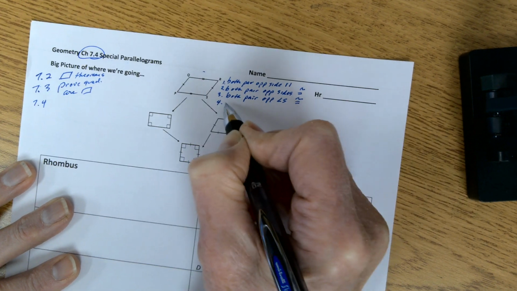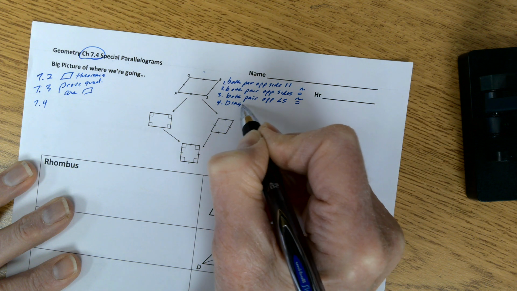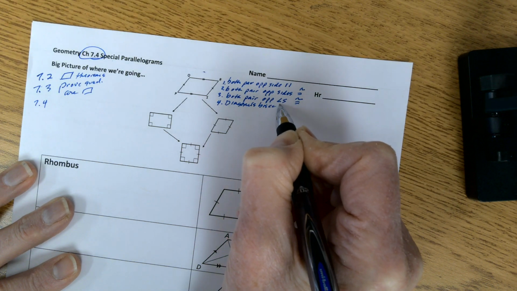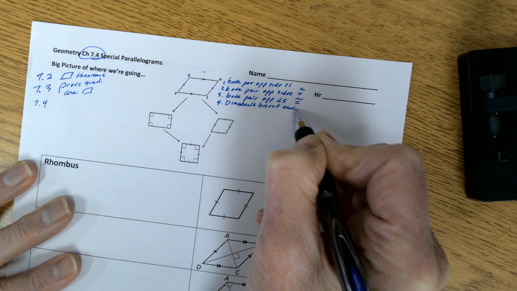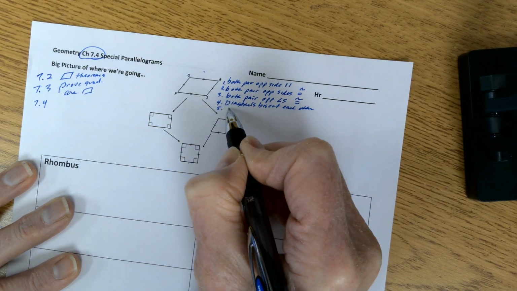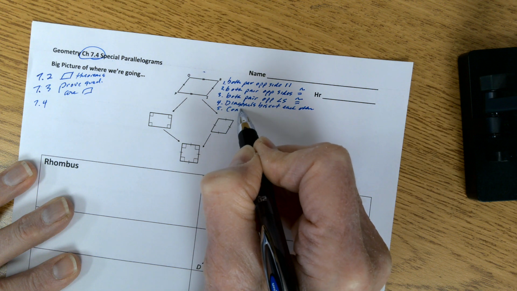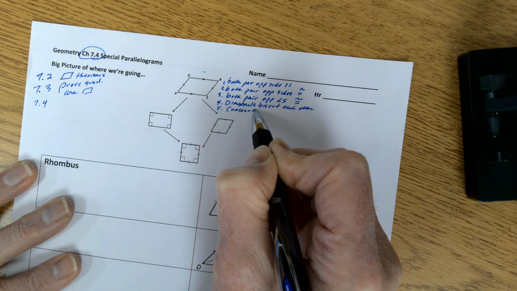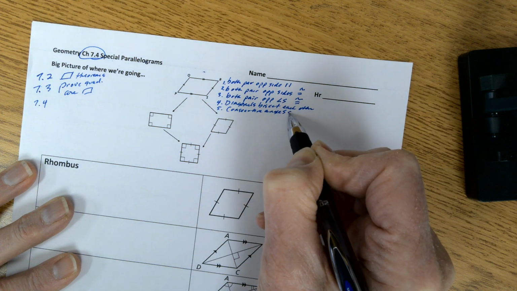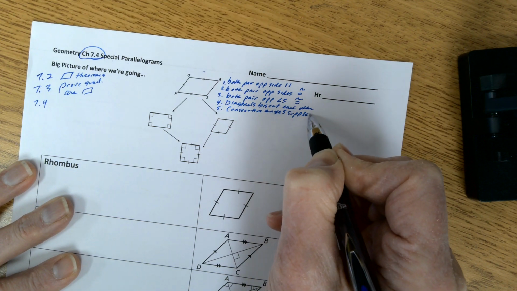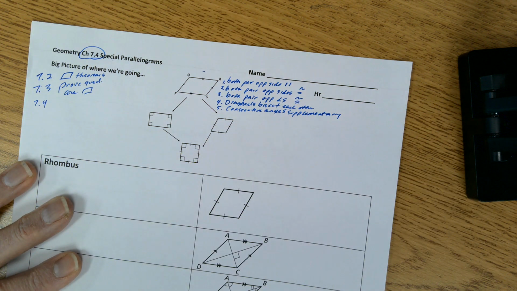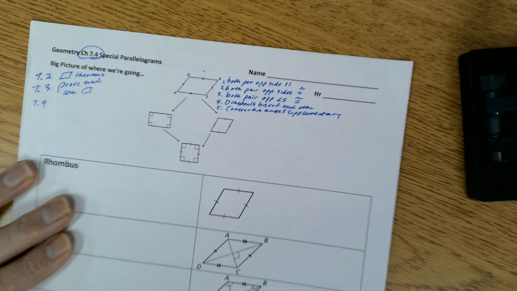We have diagonals bisect each other. And we have the fifth one, consecutive angles are supplementary. Okay? That's everything that we talked about pretty much in 1 and 2.